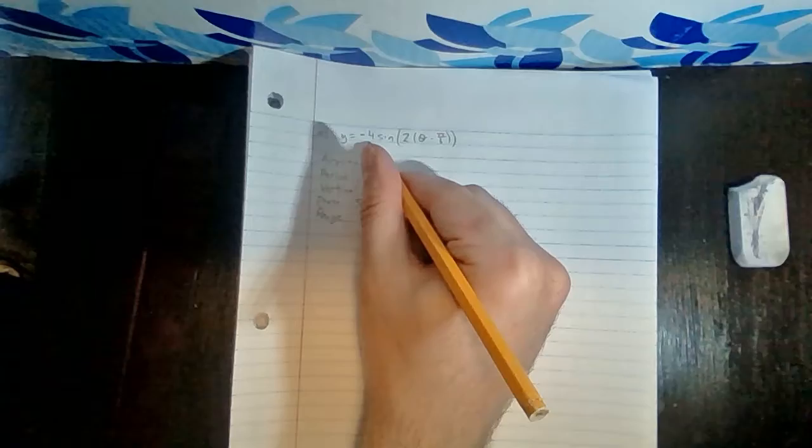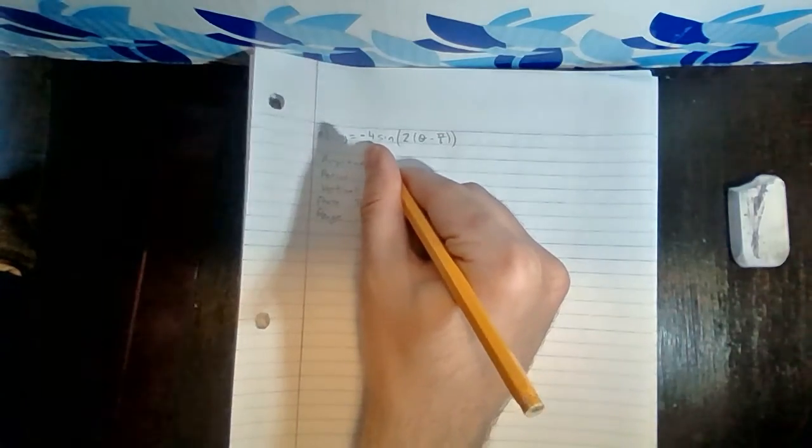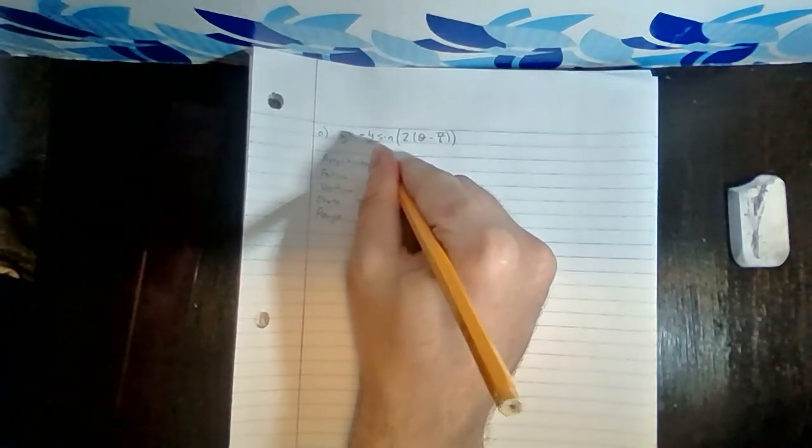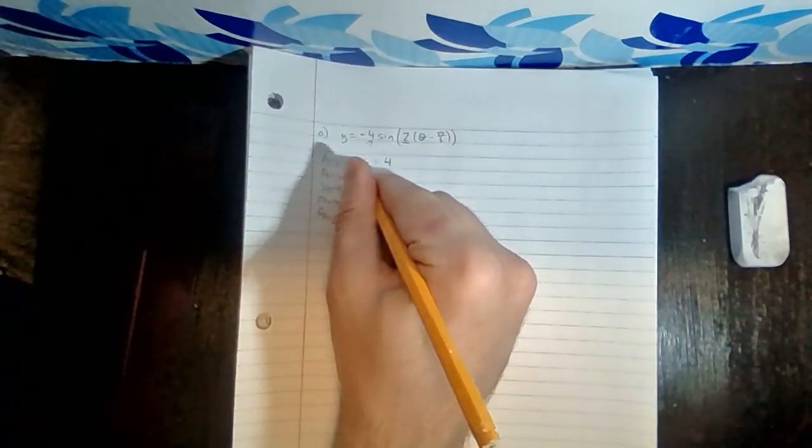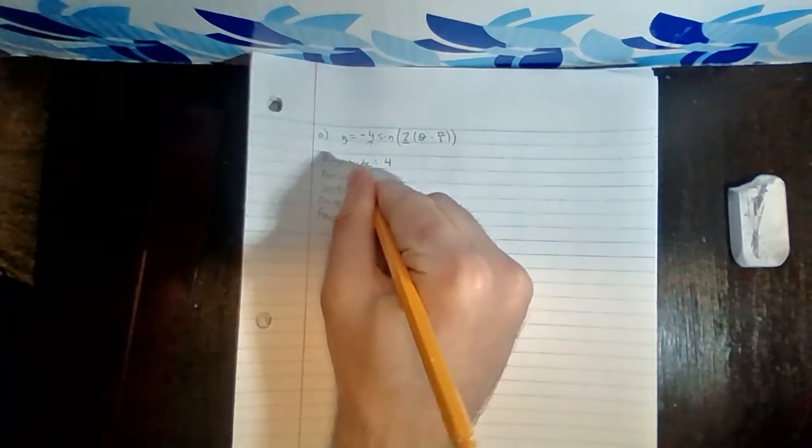So amplitude. Amplitude is always coming from this a value. So our amplitude is going to be 4. That a vertical stretch of 4 is going to stretch our amplitude out. Period is always coming from our d value, 2 pi over d.